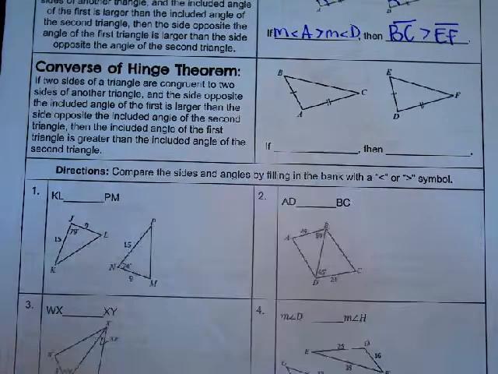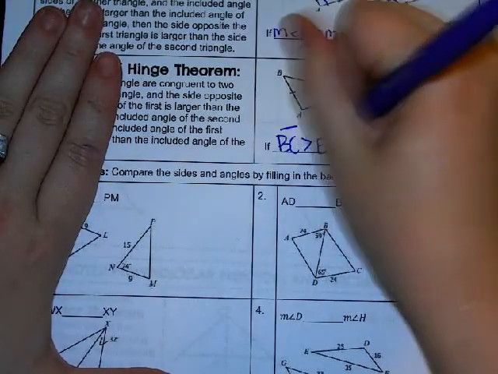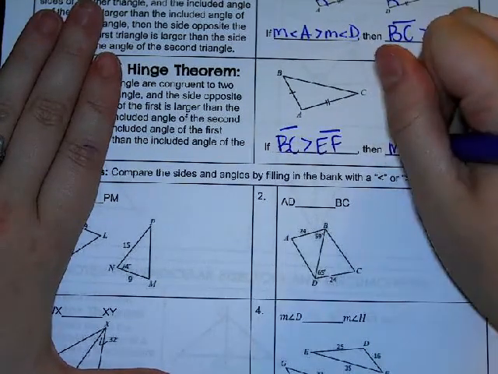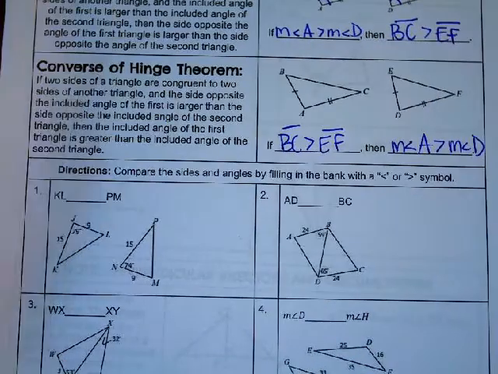So let's put that in writing. If side BC is greater than side EF, then that means the measure of angle A is greater than the measure of angle D. It's basically the opposite of what we just talked about in the hinge theorem. Remember, converse does the opposite. It's flipping it.